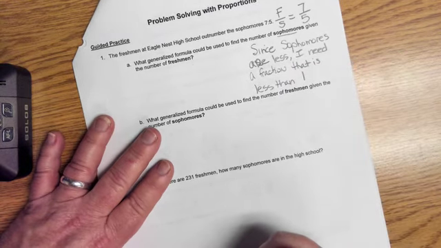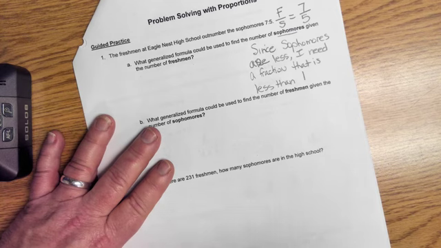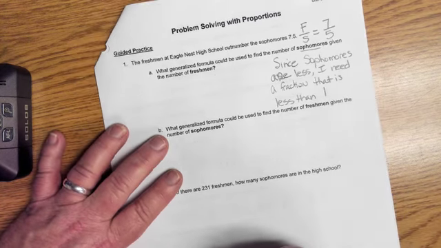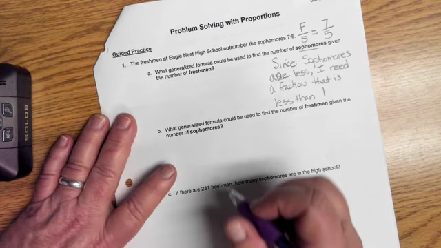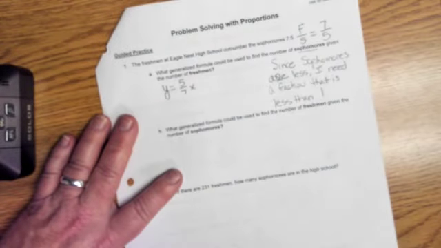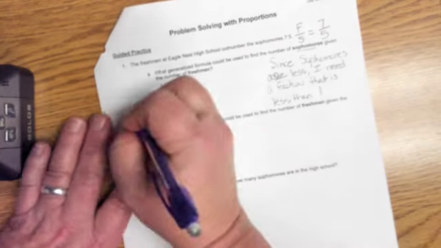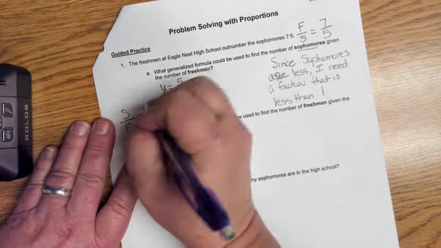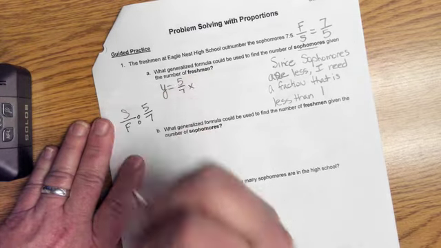Okay? So if I was to solve this by a formula, what would my formula be? What is sophomores to freshmen? That's correct. So y is equal to 5 over 7 x. That would be your generalized formula, because sophomores to freshmen is 5 to 7.